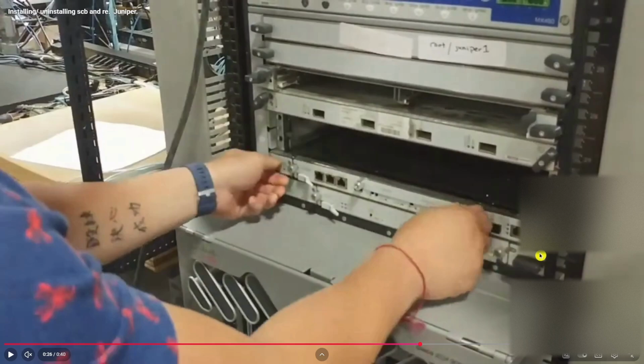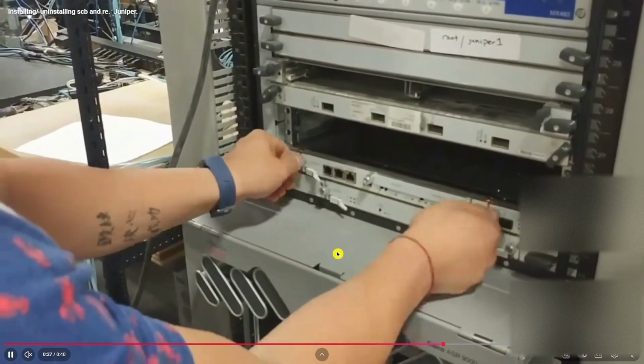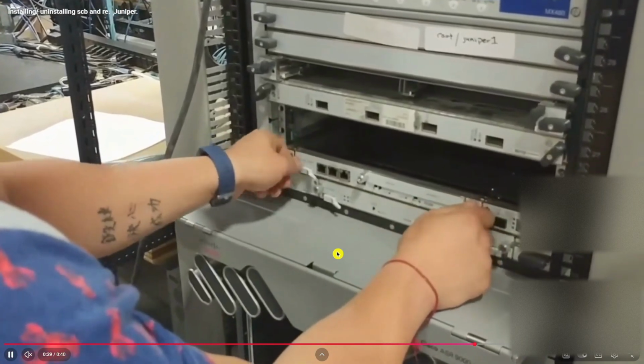Why do you have two? For redundancy. In case the primary routing engine goes down, or the line card fails, the data can be forwarded through the other routing engine. Understand everyone? This is called SCB, switch control board.